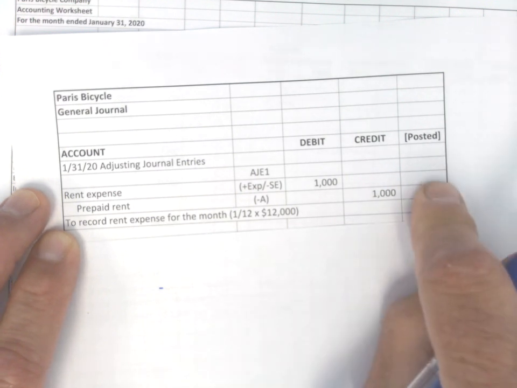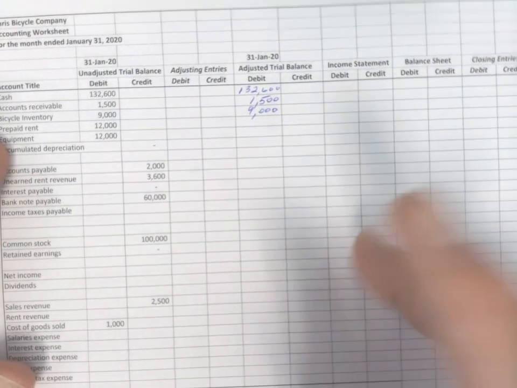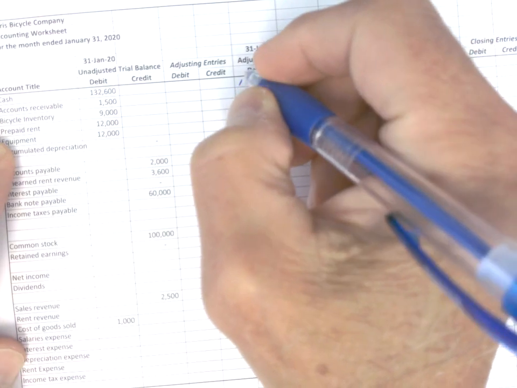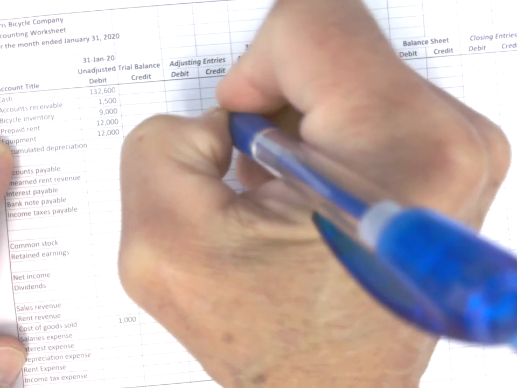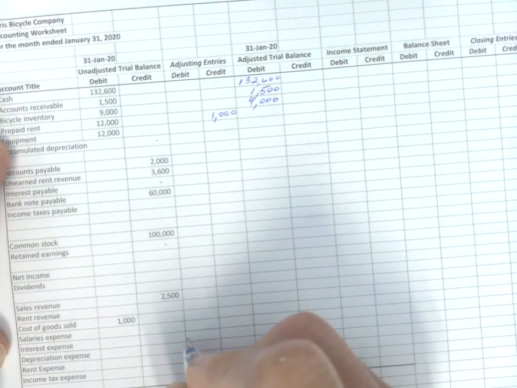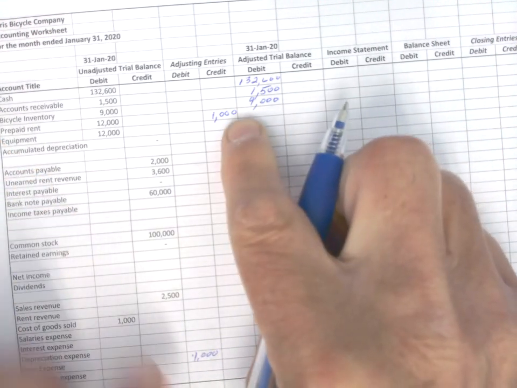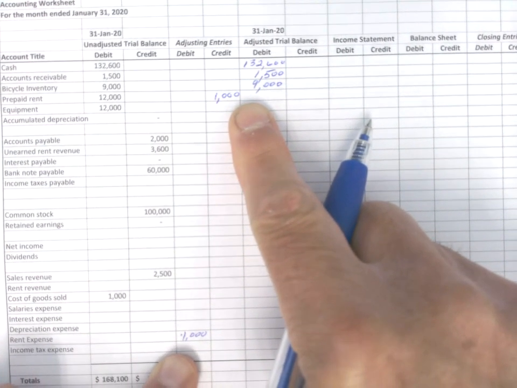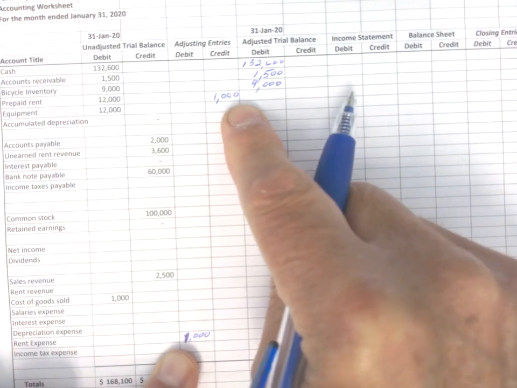Okay, so now we have a reminder over here to post these, and we need to post them to 2 places. First thing we're going to do is post it to the prepaid rent as a credit to the adjusting journal entry, and rent expense is a debit in the debit column for $1,000. Okay, so I did those 2 in my accounting spreadsheet.